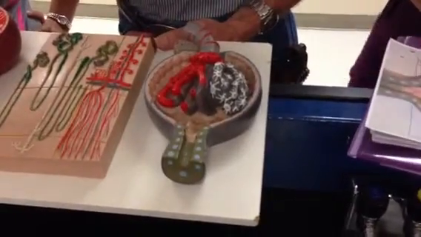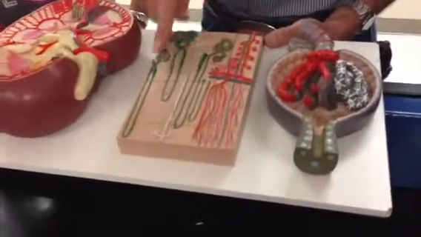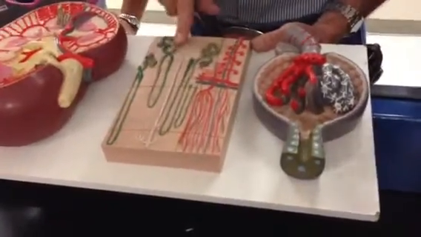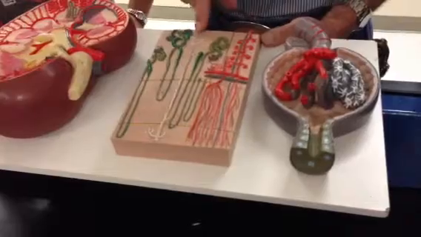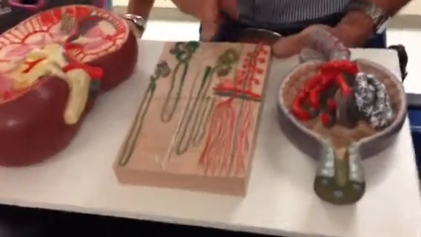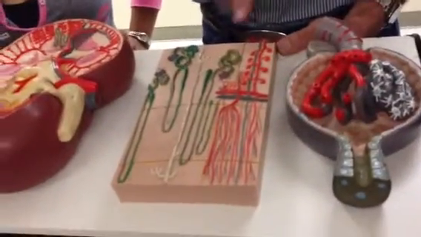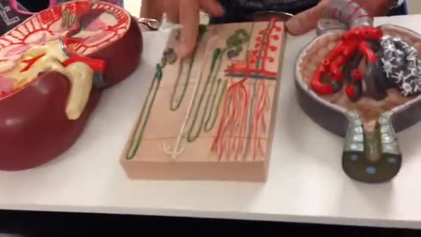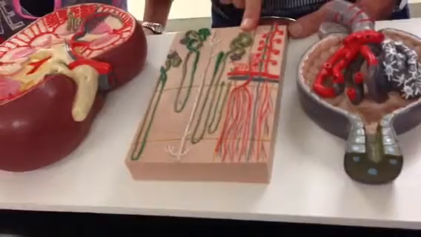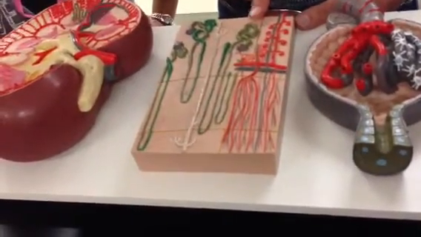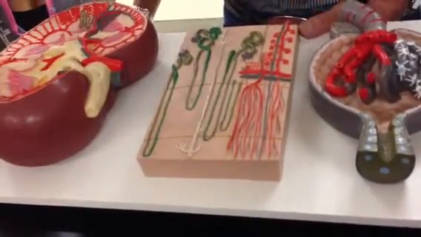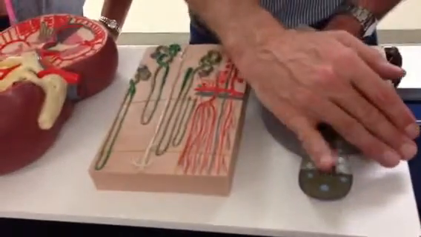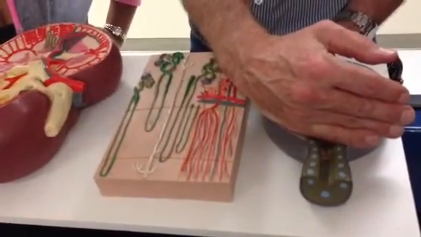Then there's the tubule system. The tubule system is anything that's in green on this center section here. It's going to be further subdivided into three main sections. Both olive green and forest green, or whatever color you want to call it. And on here, it's this section that begins the tubule system.